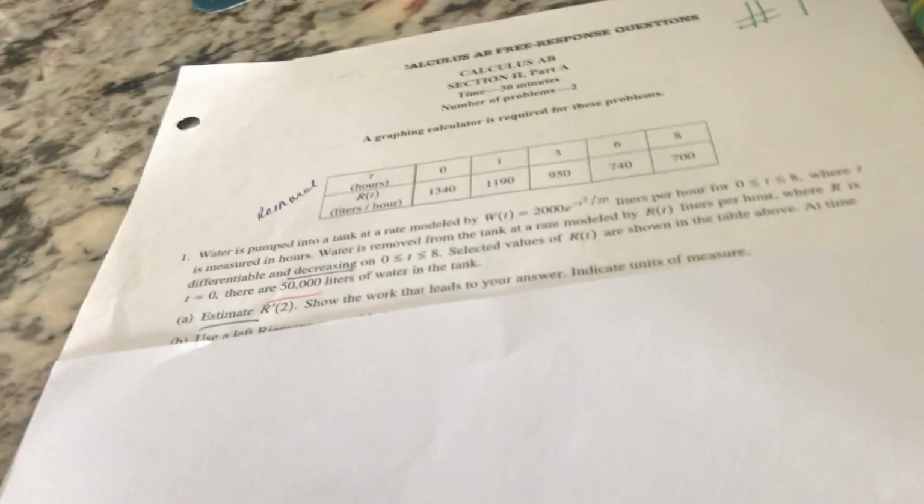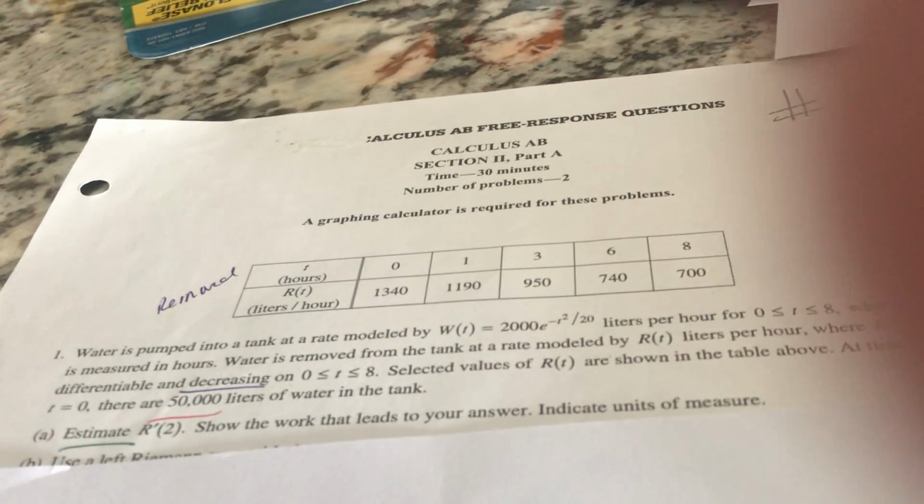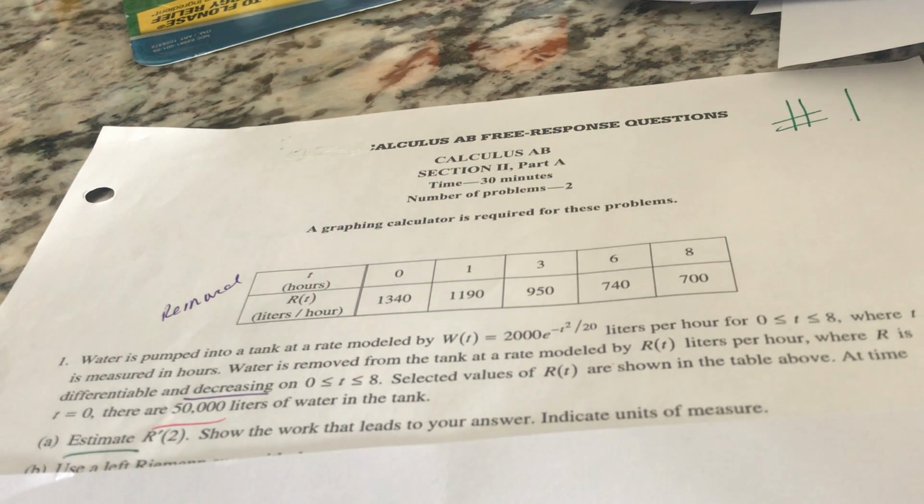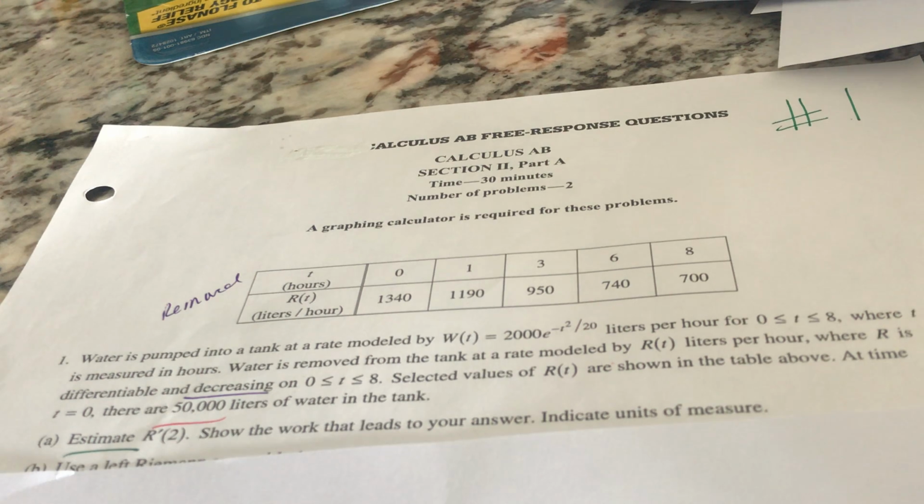All right, here comes the FRQ. This is number 2 from class. Today, yesterday, whatever day it was, I don't know. I'm not even ready here. Hold on, I got to get my colors.